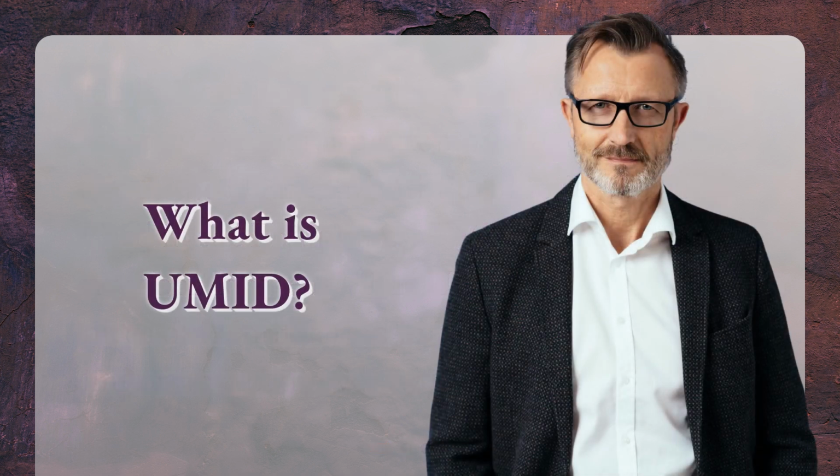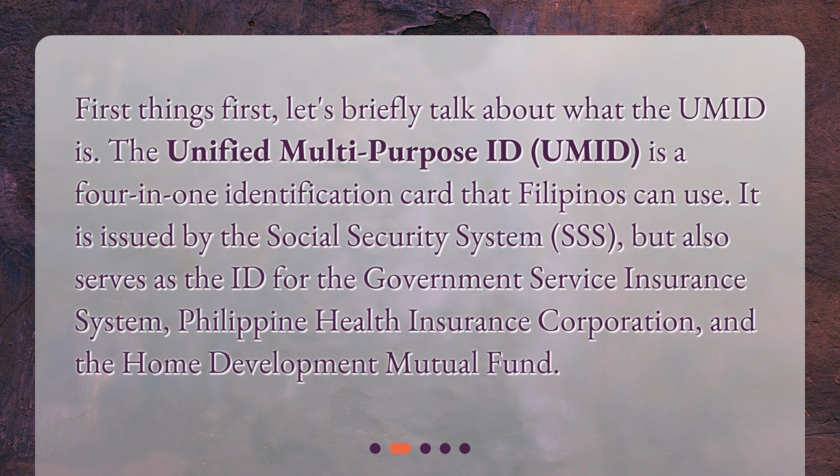What is UMID? First things first, let's briefly talk about what the UMID is. The Unified Multipurpose ID, UMID, is a 4-in-1 identification card that Filipinos can use. It is issued by the Social Security System, SSS, but also serves as the ID for the Government Service Insurance System, Philippine Health Insurance Corporation, and the Home Development Mutual Fund.